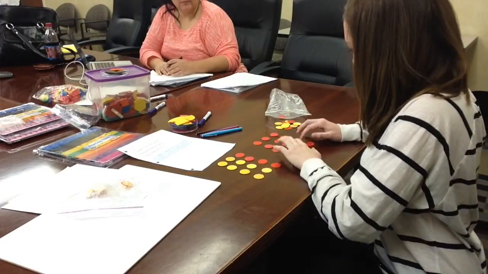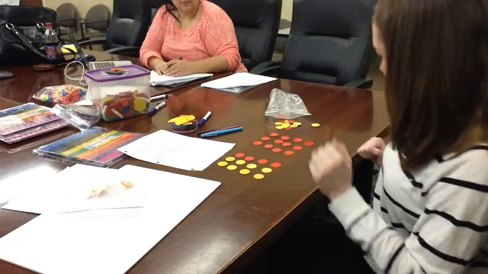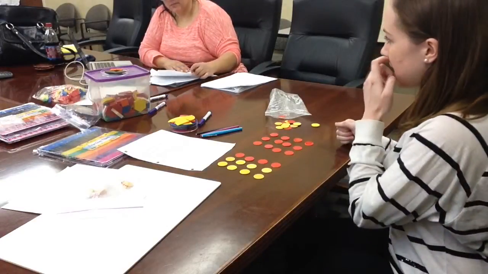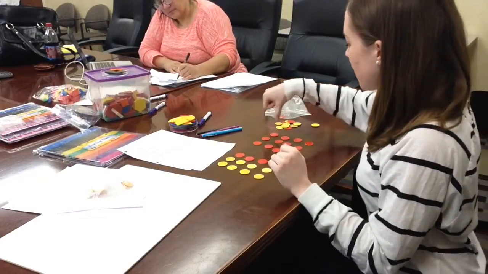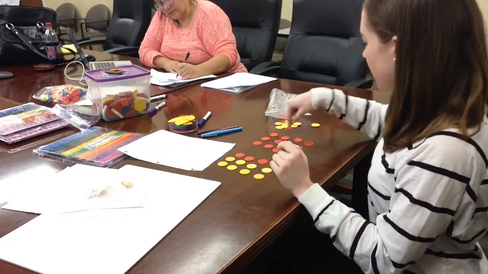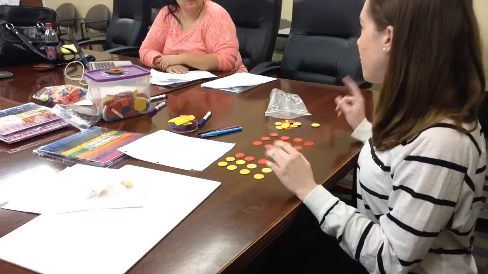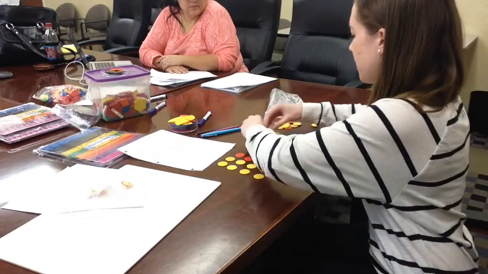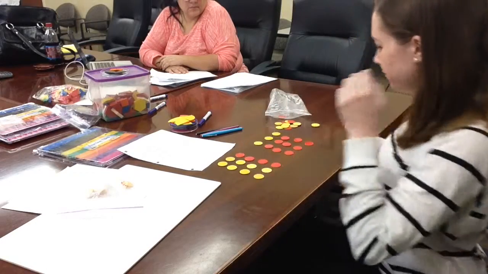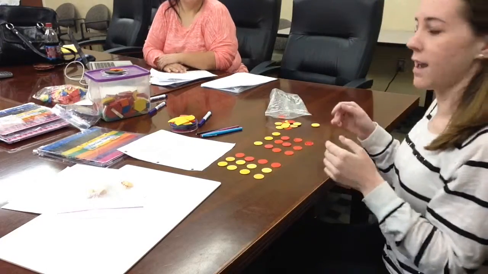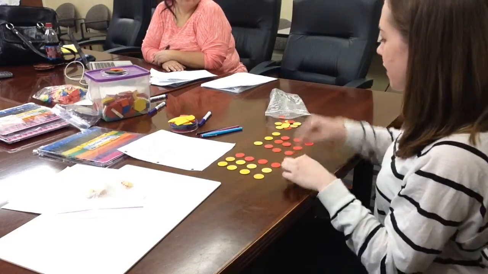So there is my set. 4 rows, 3 columns. And so I see that I have 4 rows going horizontally. And so I'm interested in one of those groups. So I'm going to turn one of these groups over just to show. So now I see that I have my 2/3 and I have 1/4.